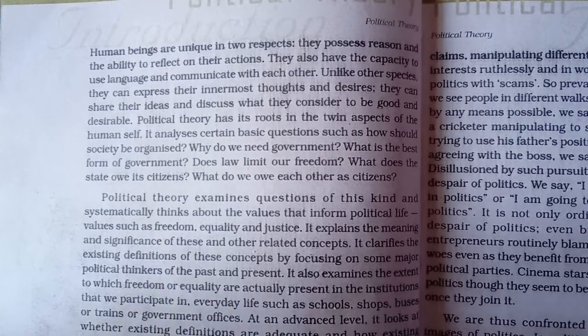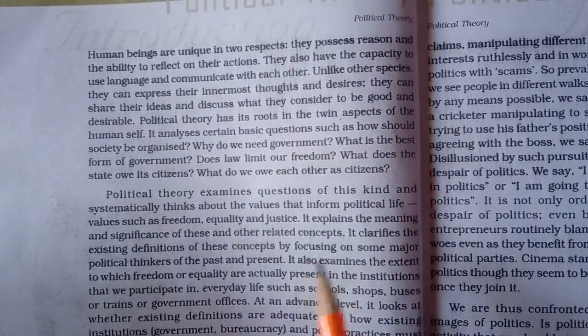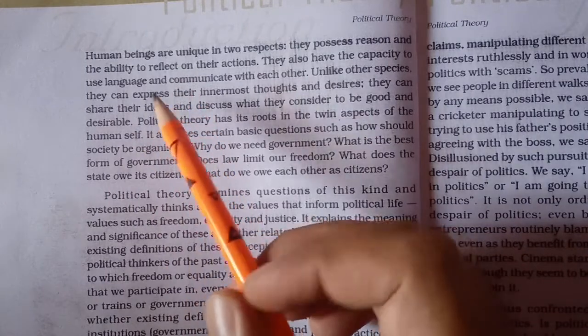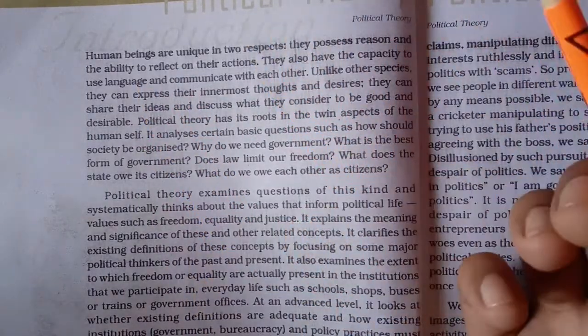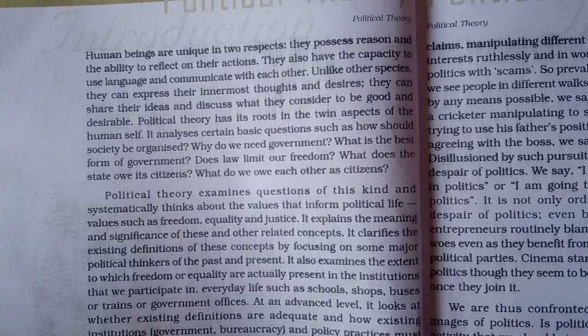Okay, so now I will start with this NCERT book. Starting this chapter of your political theory, an introduction, they have started with the examples of human beings and other species like animals. We are so blessed and so special that we can show our feelings, express whatever we feel, and discuss our ideas and concepts which are desirable for society, for our family or for our individuality. It is only through language and communication that humans can, which other species can't.